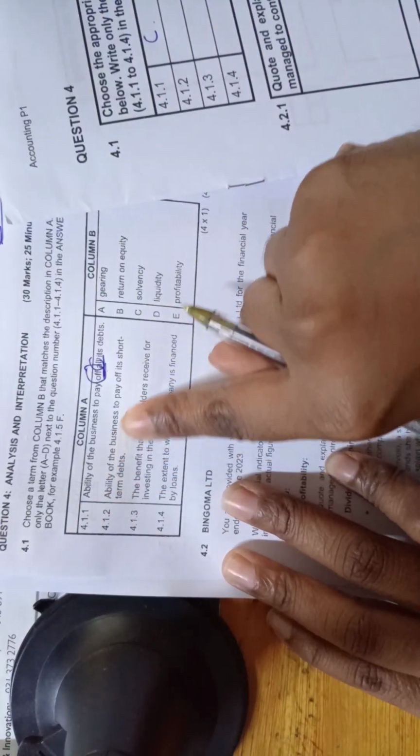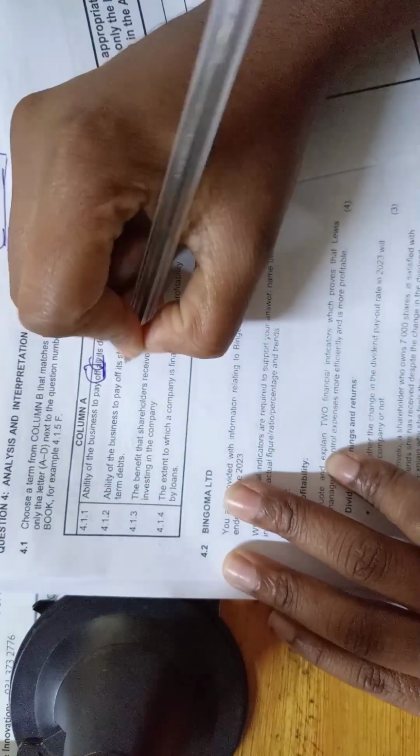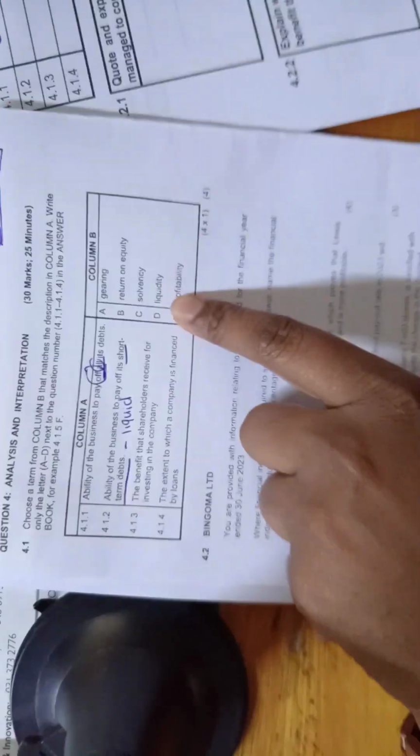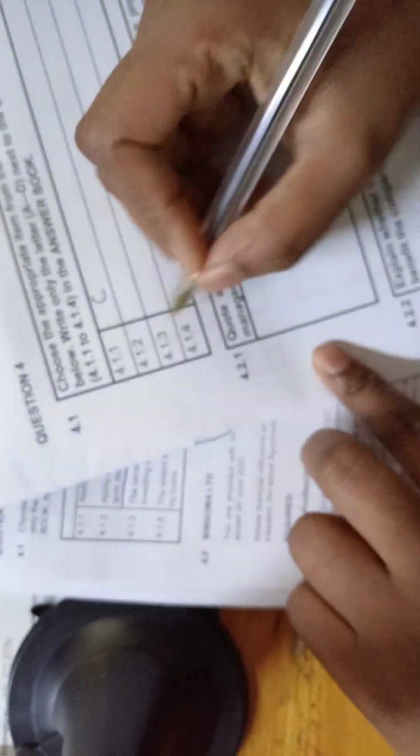Then ability of the business to pay off its short-term debts. The key word is short-term debts. So if I want my business to pay off its short-term debts, then I want my business to be liquid. There must be cash flowing in. So that means that that answer is D.